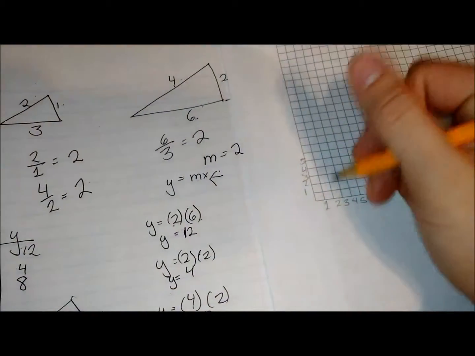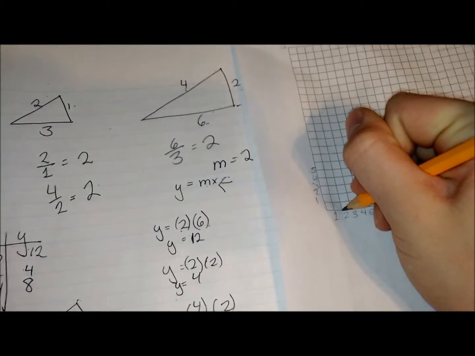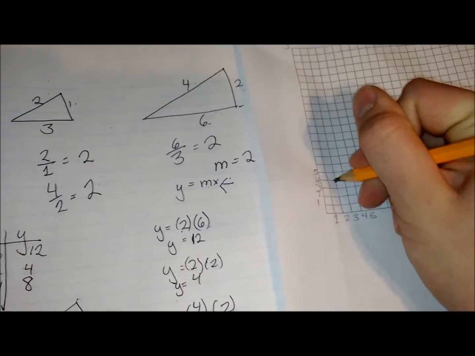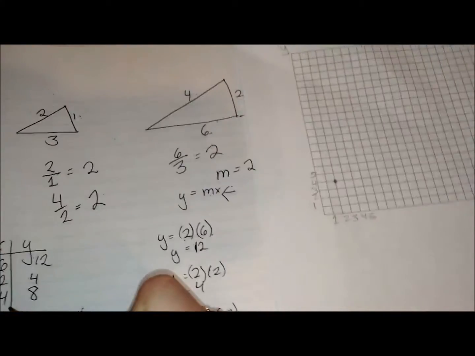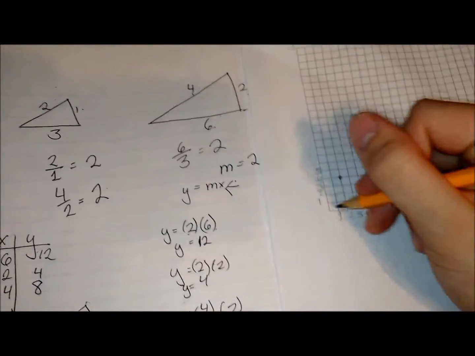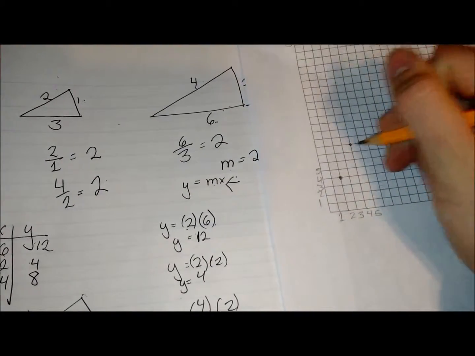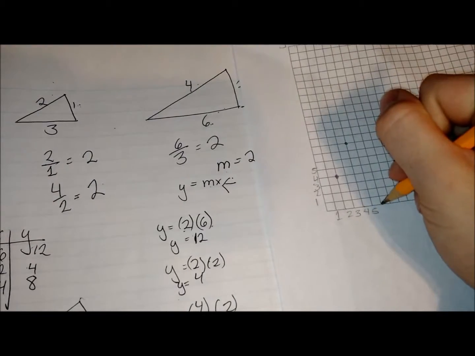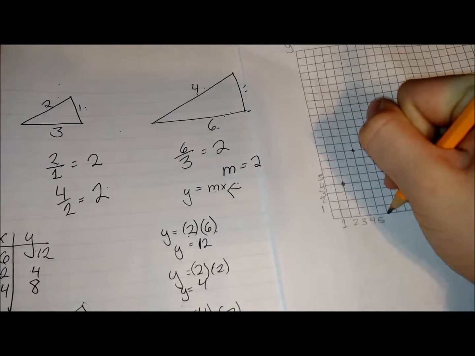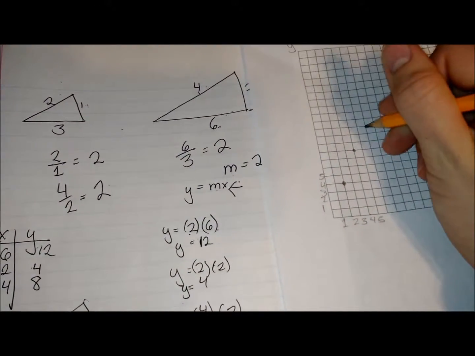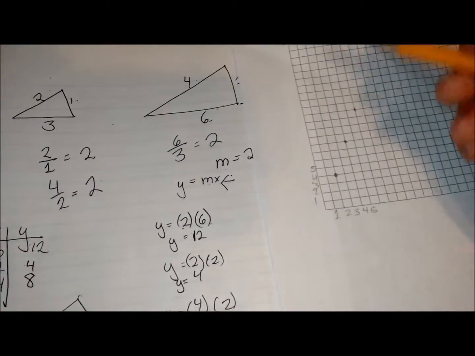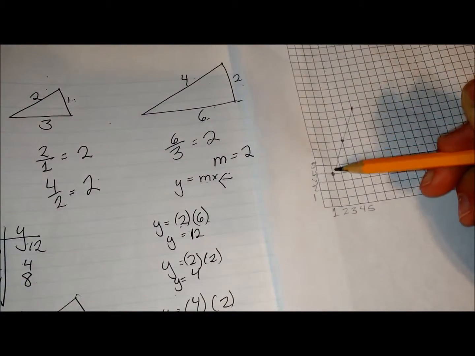So then we would look at 2 and 4. 2 is my x value, 4 is my y value. Then 4 is my x value, and 8 is my y value. So I go over 4, and then up 8: 6, 7, 8. And then something very similar to that, 6, and then up 12: 8, 9, 10, 11, 12. And then I would just connect them with a wonderful straight line.